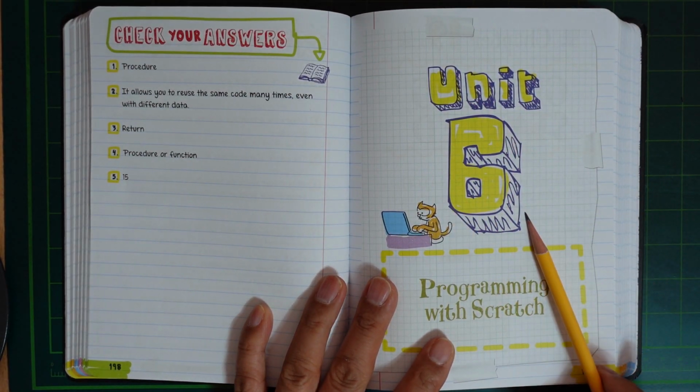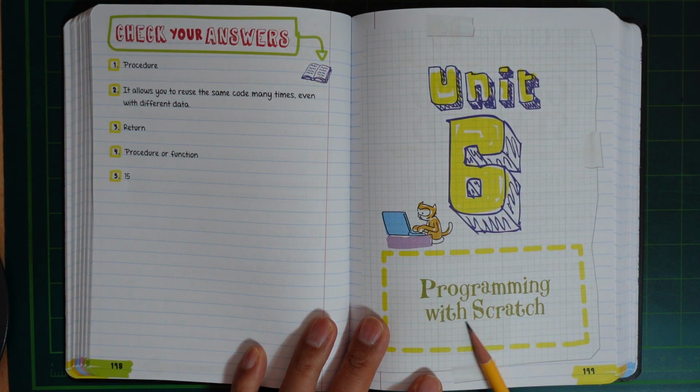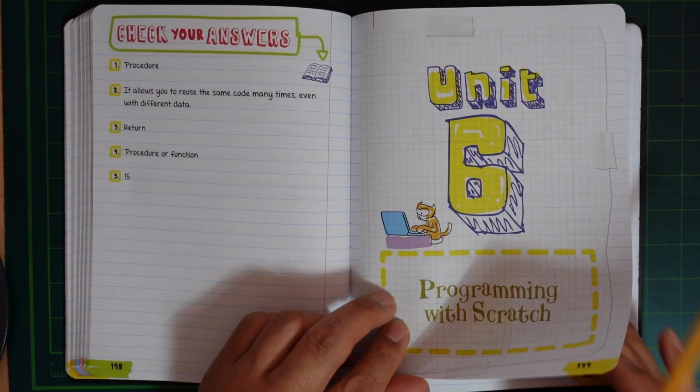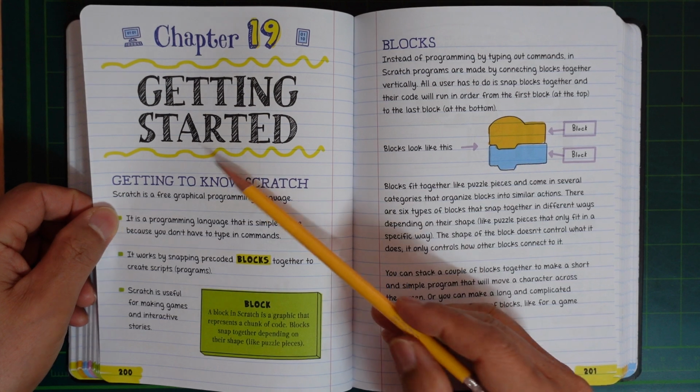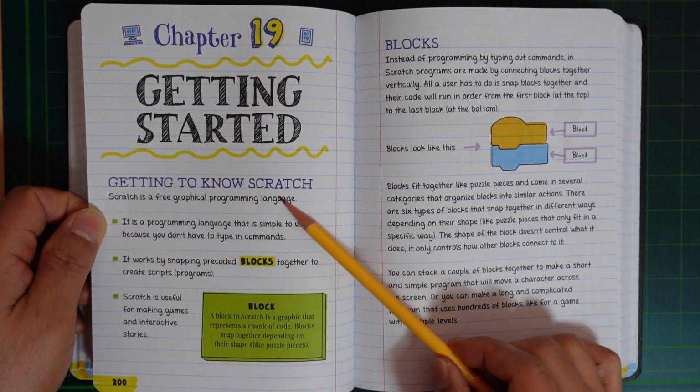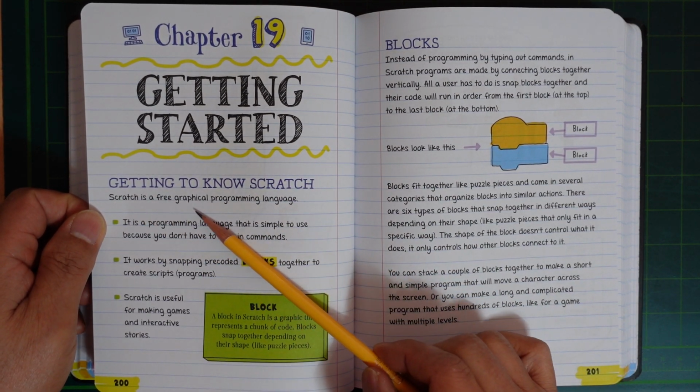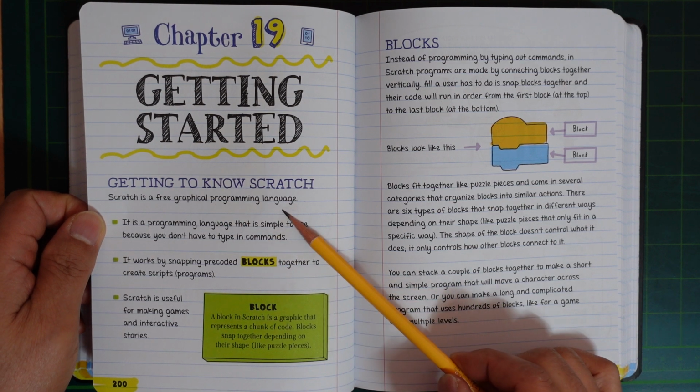Unit 6: Programming with Scratch. Getting started. Getting to know Scratch. Scratch is a free graphical programming language.